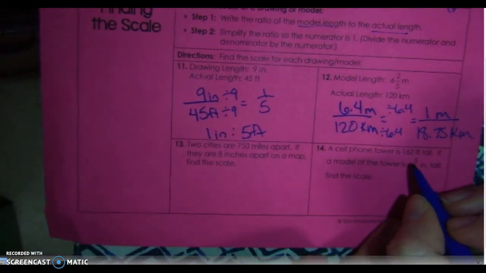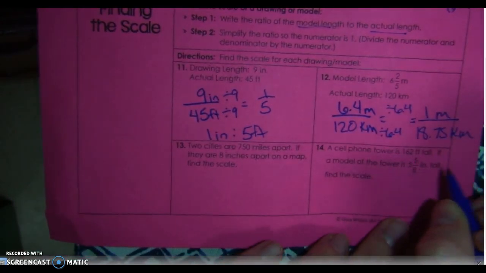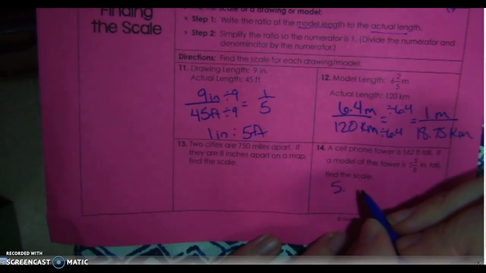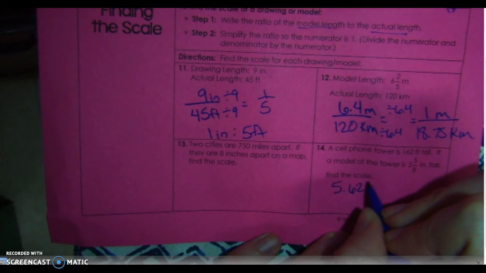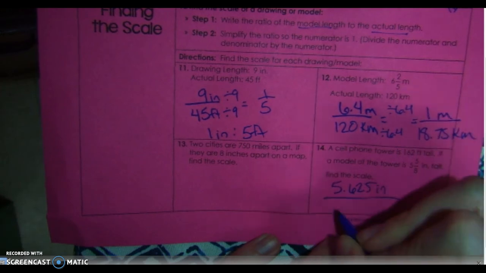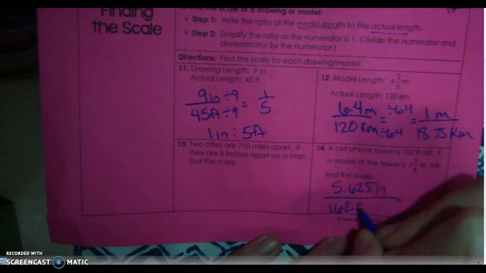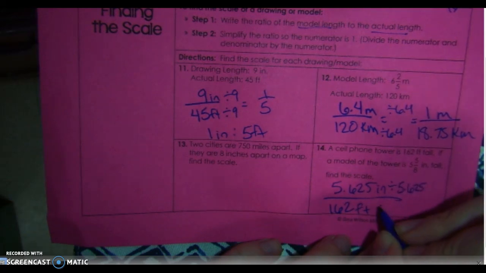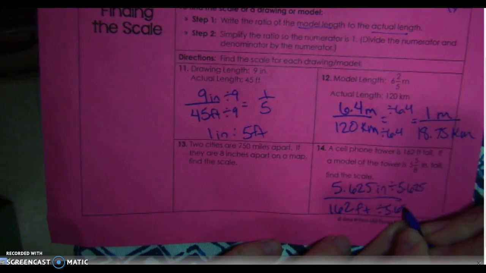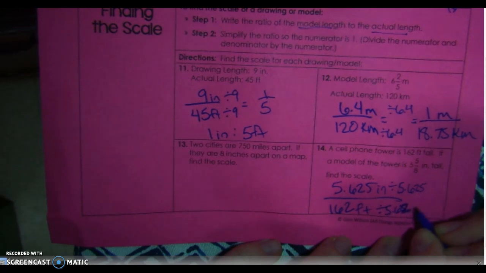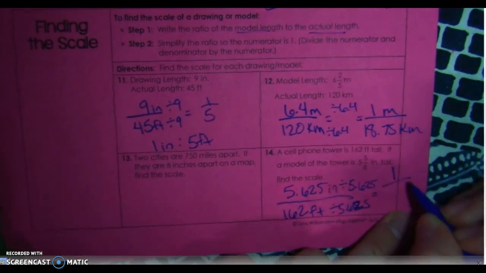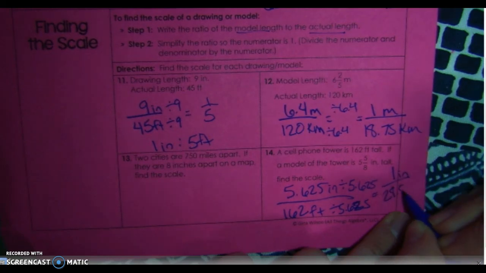So a cell phone tower is 162 feet tall. It's a model of the tower, 5 5/8. So 5 5/8 inches over 162 feet. I'm going to divide by my numerator because I want to figure out what just 1 is. Really, I'm finding like the unit rate. Oops, 25. And I would get 1 inch for 28 8/10 feet.